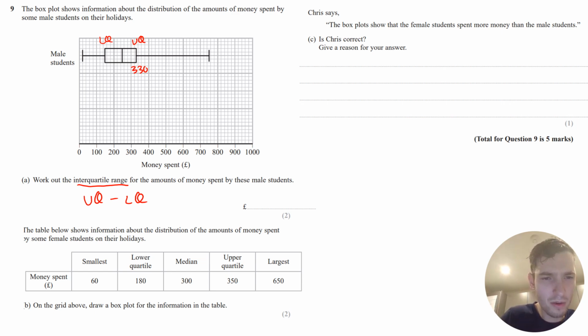And then my lower quartile, well, that's 100, 120, 140, I think it's 150. It's actually, if you look at it, exactly halfway between 100 and 200. So let's just show my working out here. 330 minus 150, which gets me 180. So that is my interquartile range.